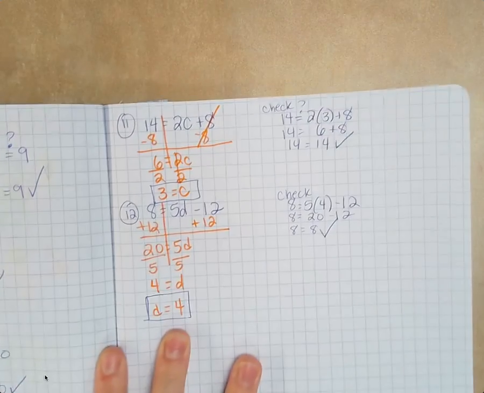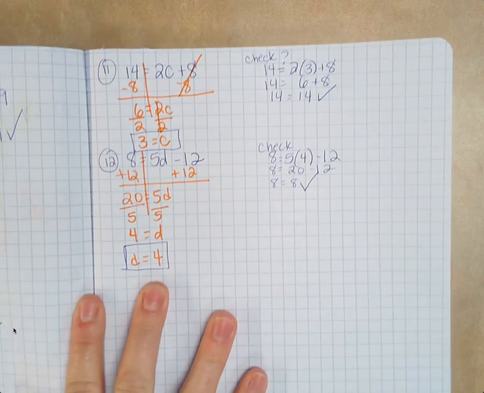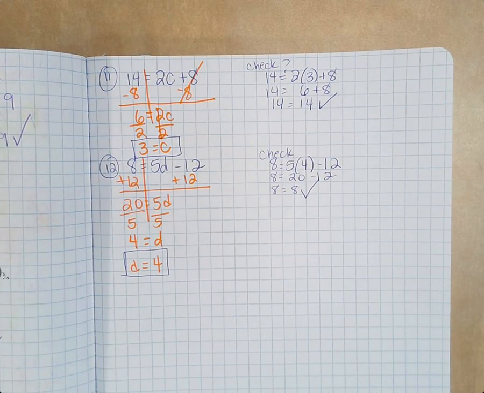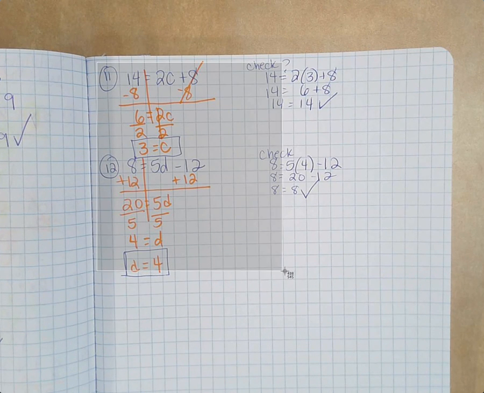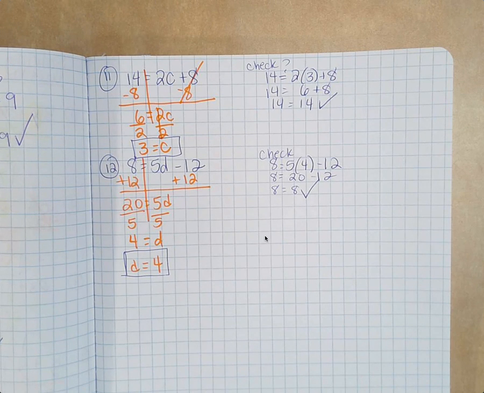Okay, the next one's 11 and 12. So 11 is C and 12 is 4. 11 is 3. There we go. I don't know what I'm saying. Okay, do y'all have any questions on these?